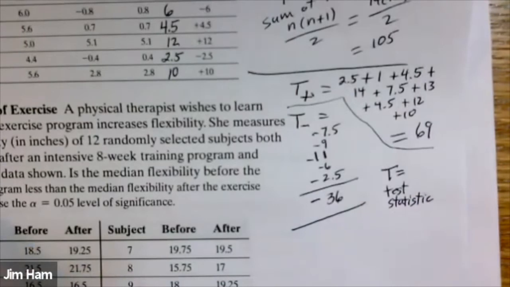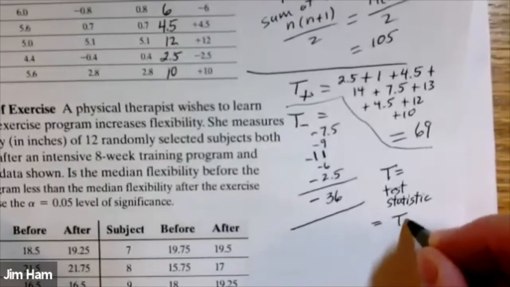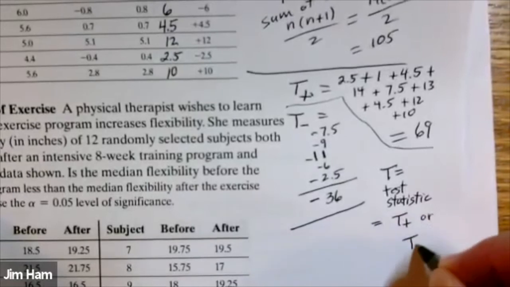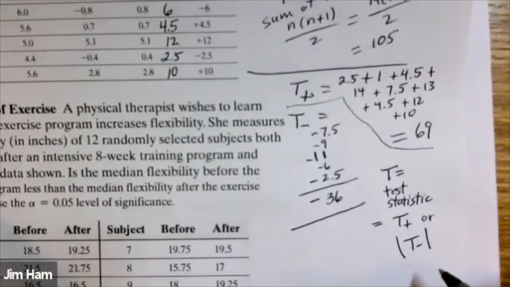It really has to do with what kind of a tailed test you have, if it's one-tailed left, one-tailed right. So the test statistic depends on the alternative hypothesis, and it will be equal to either T plus or T minus, except for the T minus, we're going to put absolute values around it.